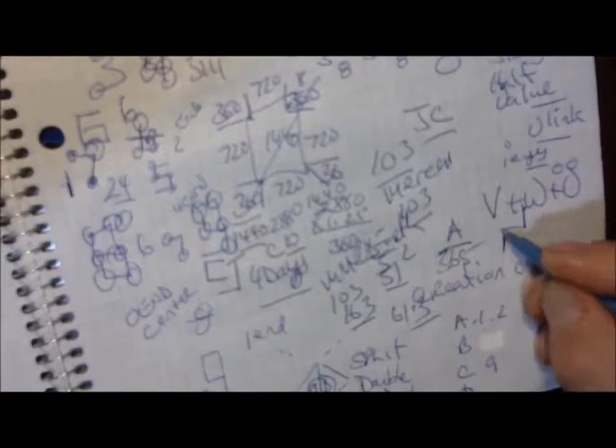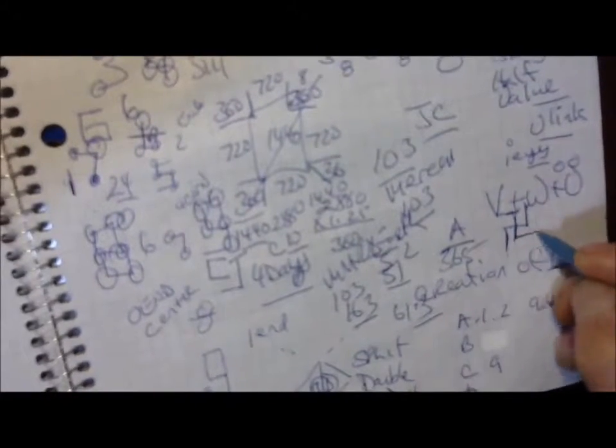365. The number 3, 6, 5, 4, 7. And the number 1, 2, 8, 9, 1289. Where 8 and 9, 8 and 2 is 10. 9 minus 2 is 7. 8 minus 1 is 7. 7, 7, 7 to the high sky.